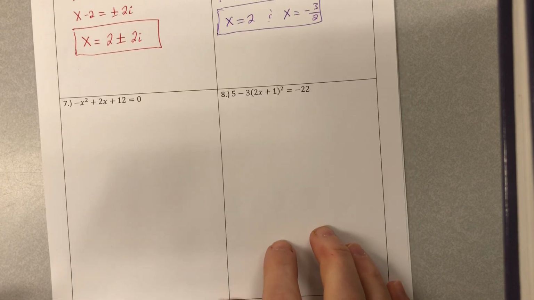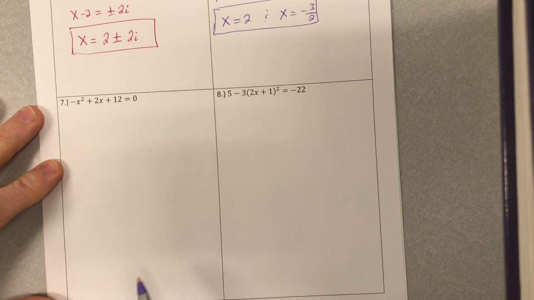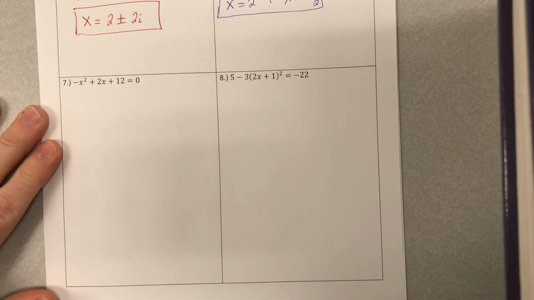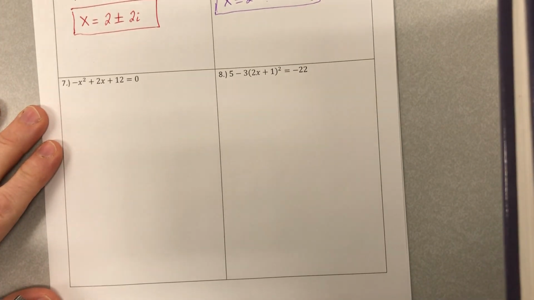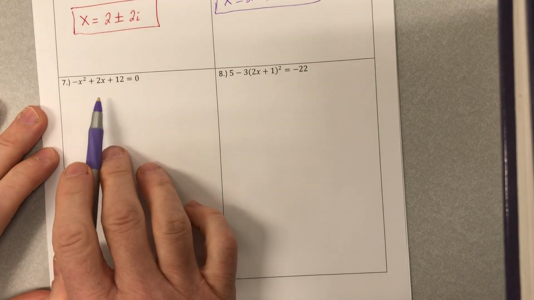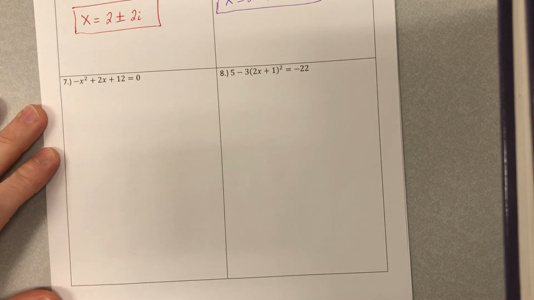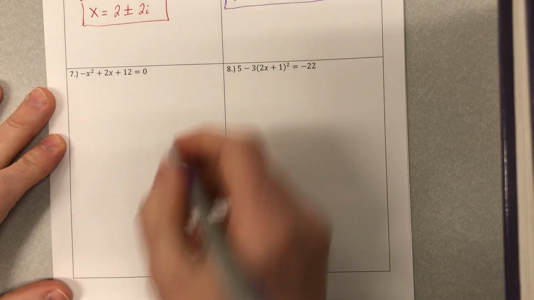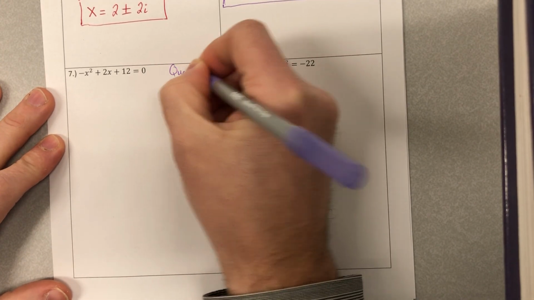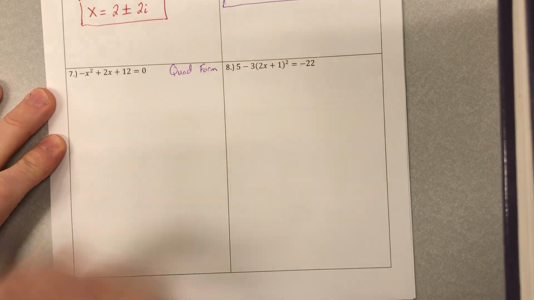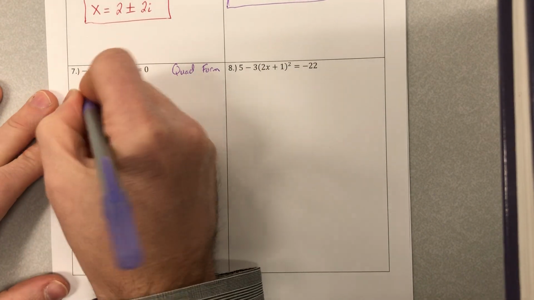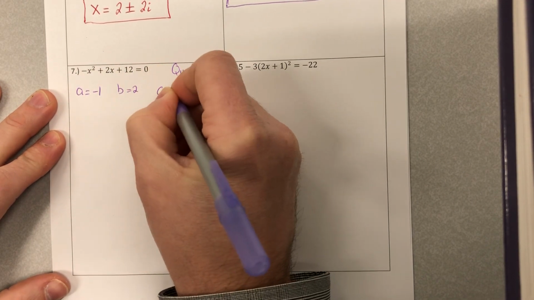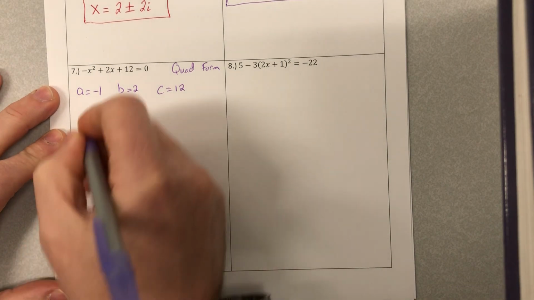All right. Our last 2 problems. For our last 2 problems, once again, I'm going to look. Well, I have this negative out in front. We don't always factor with a negative. It has a bx term, so we can't use square roots. So for this one, we could either use completing the square, or just because of the negative, I'm going to use the quadratic formula. So I would say my a is −1, my b is 2, and my c is 12.